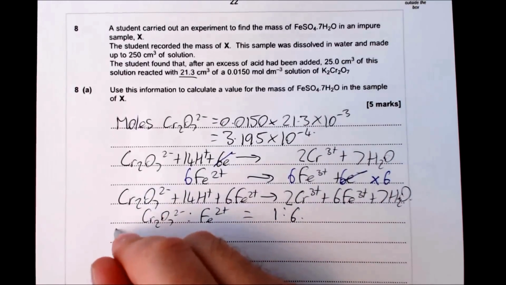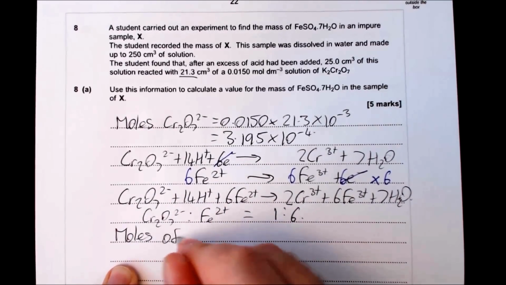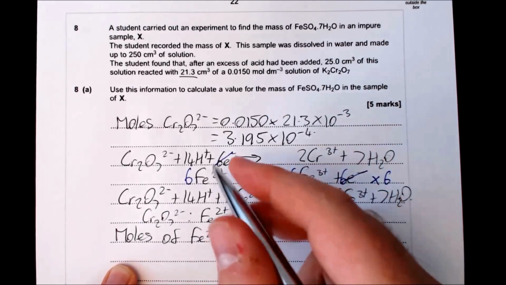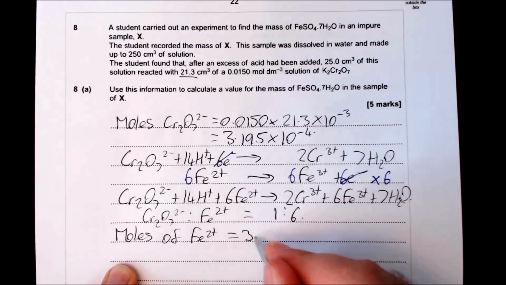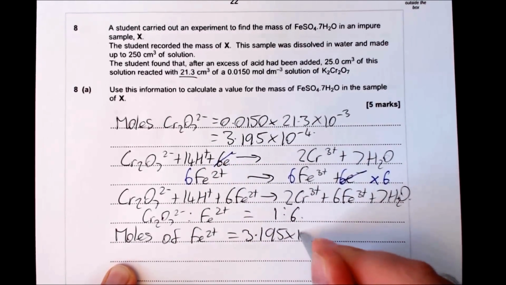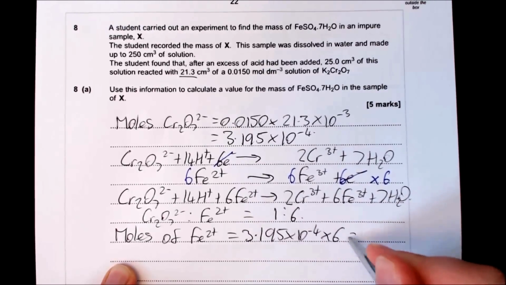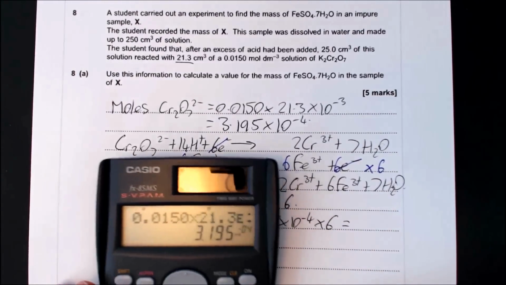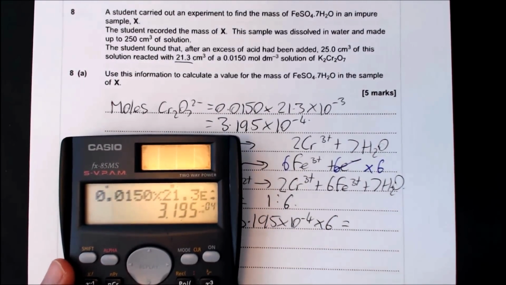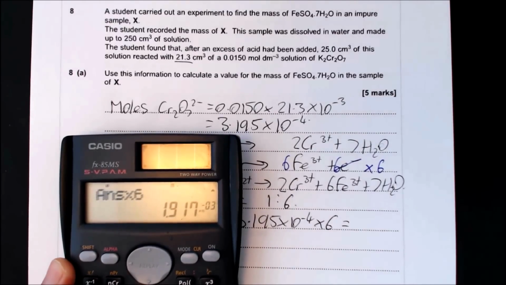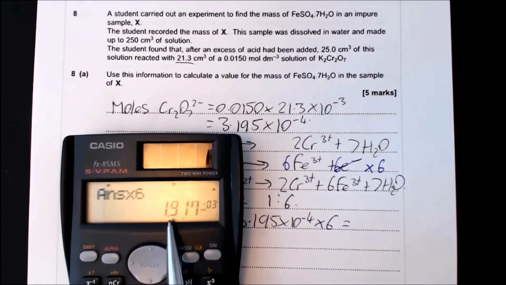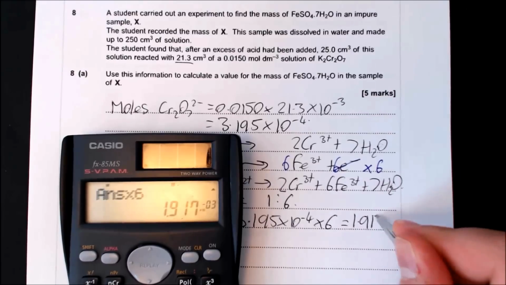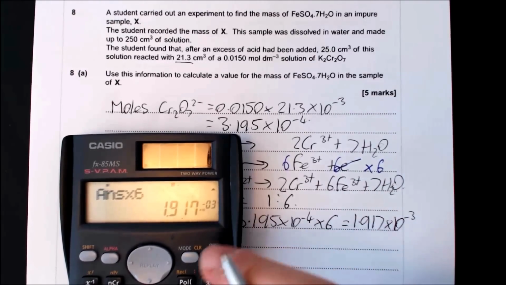So what that means is we can then work out the moles of Fe2+. The number of moles of Fe2+ is actually the number of moles of dichromate, which is 3.195 times by 10 to the minus 4. We multiply that by 6 because we've got a 1:6 ratio. If we put that in our calculator, there's our 3.195 times 10 to the minus 4. It's already in there. And we're going to multiply it by 6. And we should get this number here, 1.917 times by 10 to the minus 3. Alright, okay, so that's brilliant.